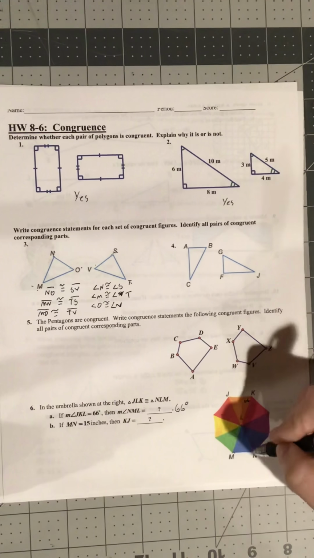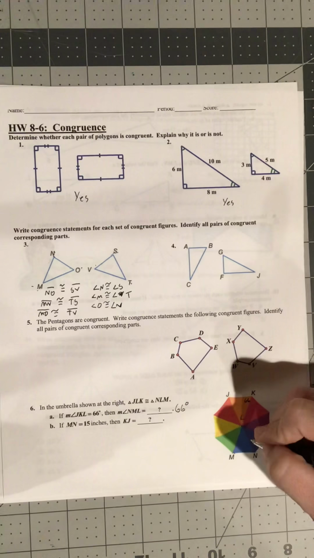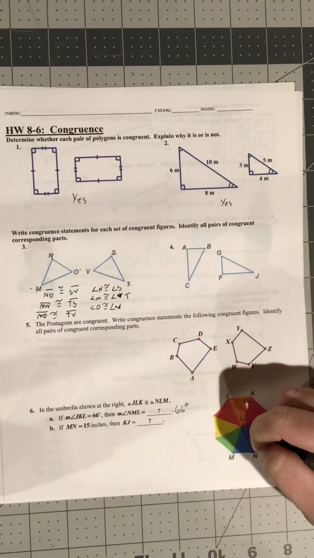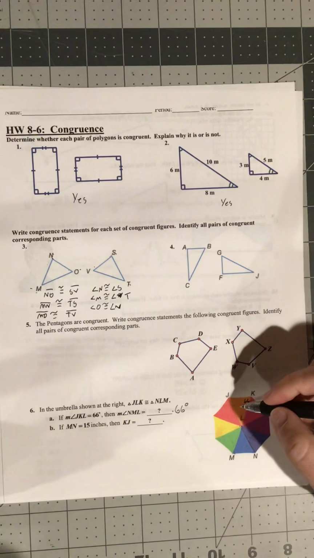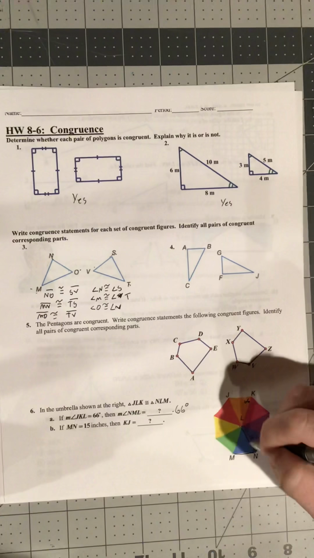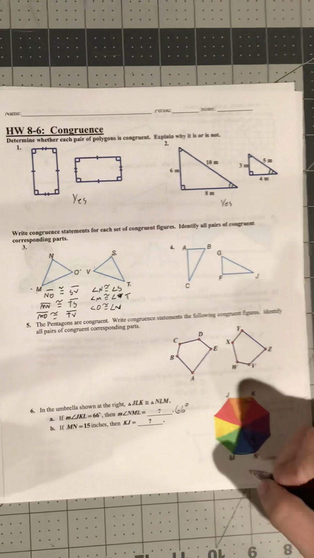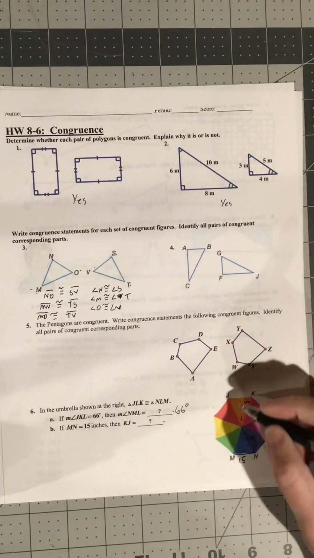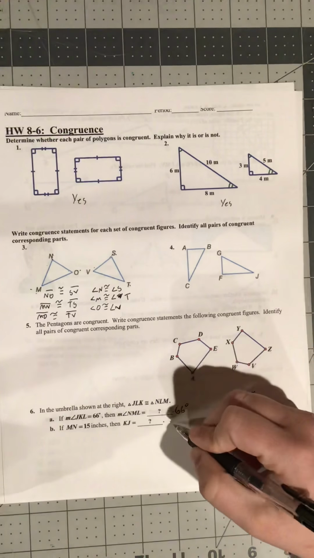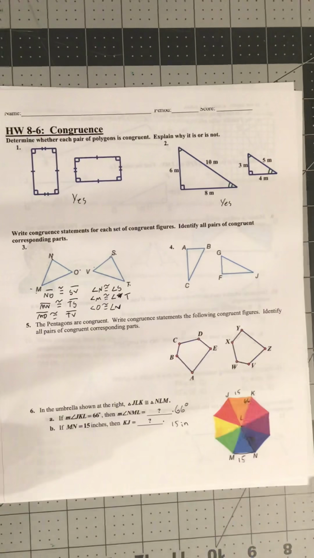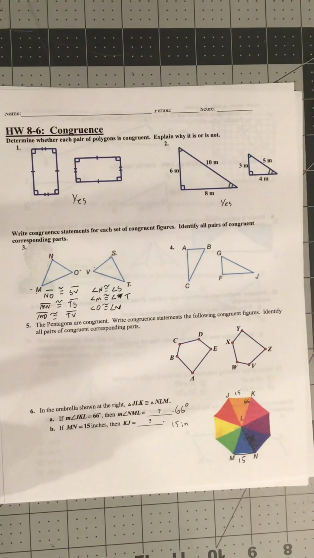Now they say the line MN right here is 15 inches. Well, what is KJ? This line. KJ is also 15 inches. That's congruency, right?